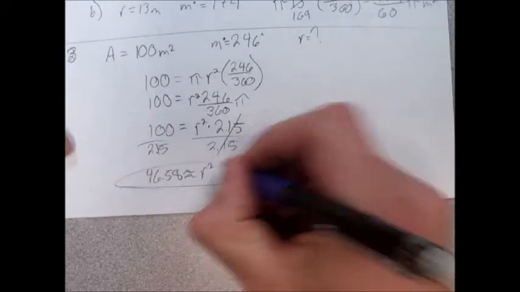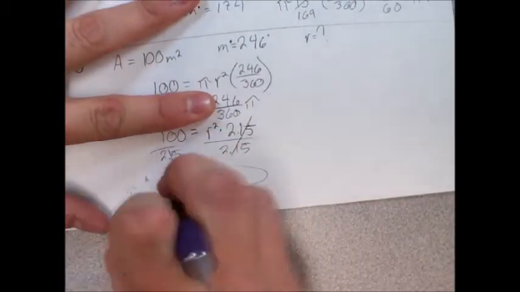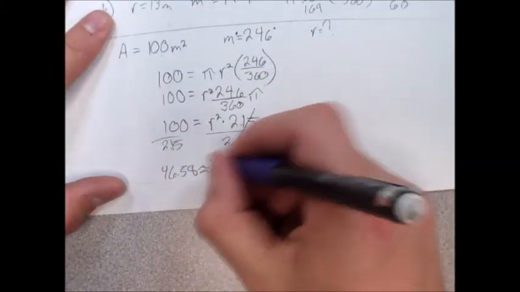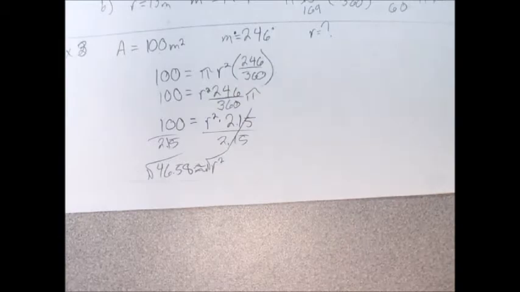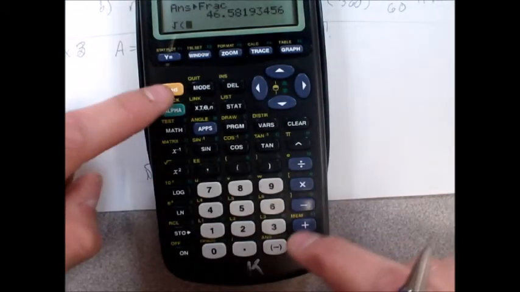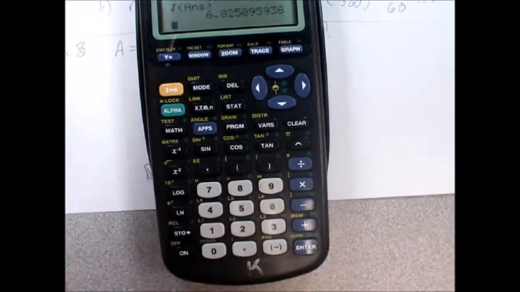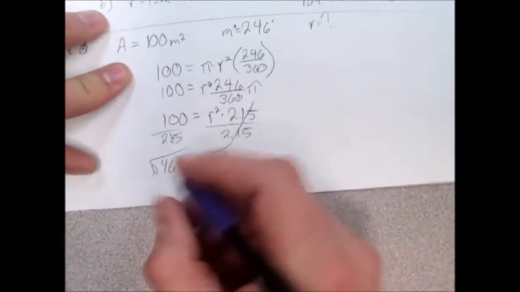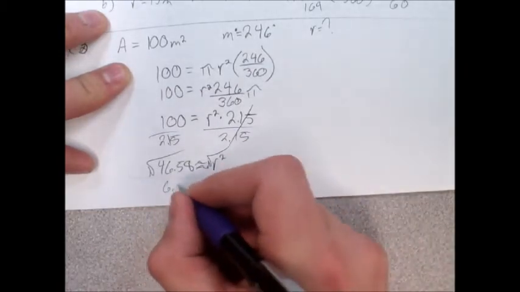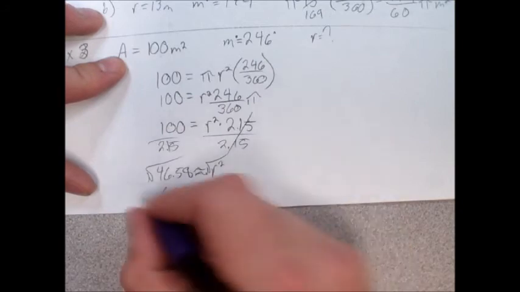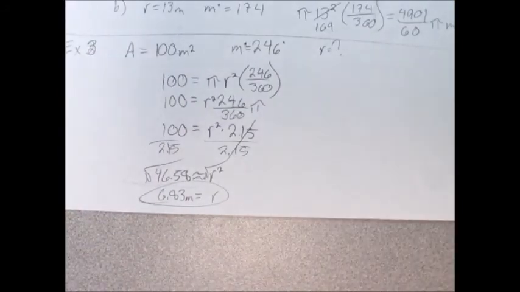How am I going to get r by itself now? If r is squared, how do I get rid of it? Somebody said it. Square root. So what I do to one side, I must do to the other, right? So now let's take that number and square root it. So second square root, second answer, press enter, 6.825. So r is actually 6.83 if you round it properly. 6.83 what? Meters. And that's your final answer. Thank you for catching that.